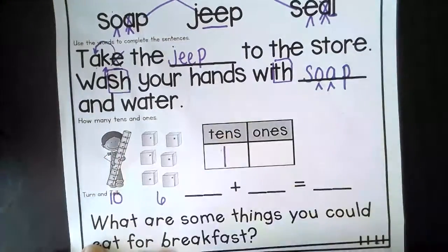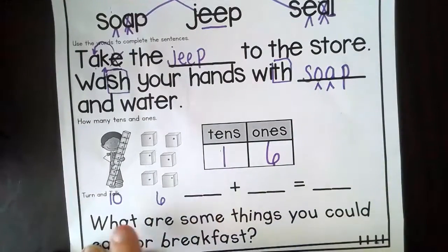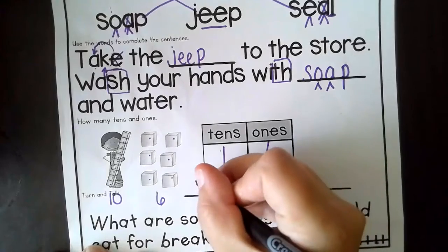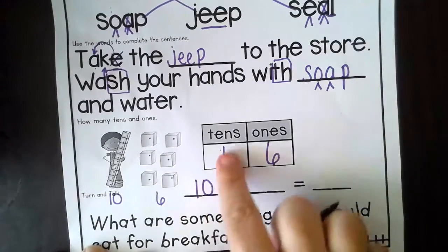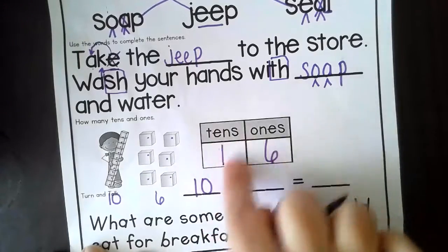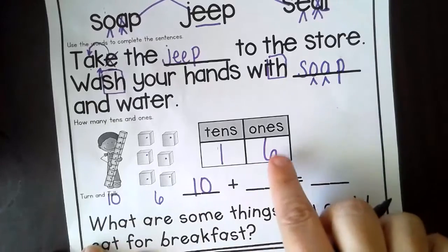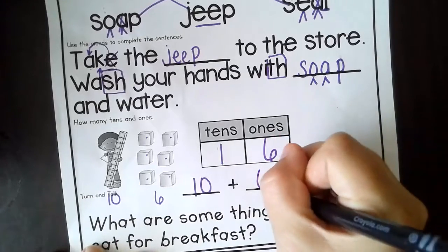How many extras do I have? I have 6. So I know that 1 10 makes 10. 1 group of 10 means I have 10. And then I have 6 extra ones.